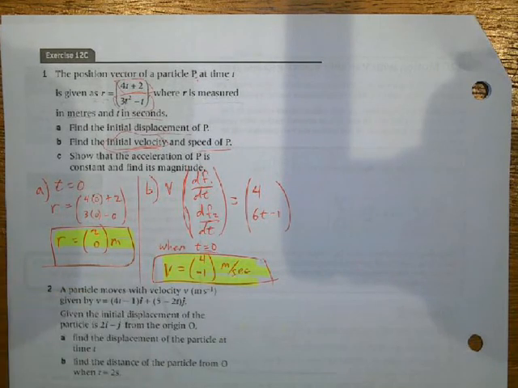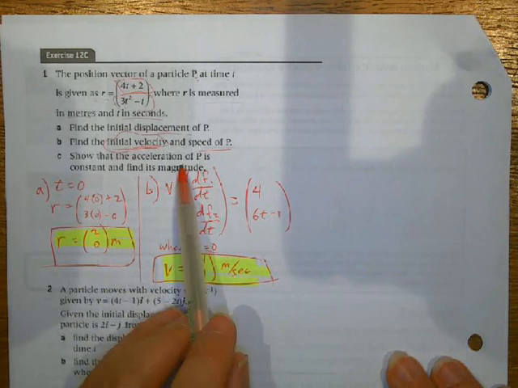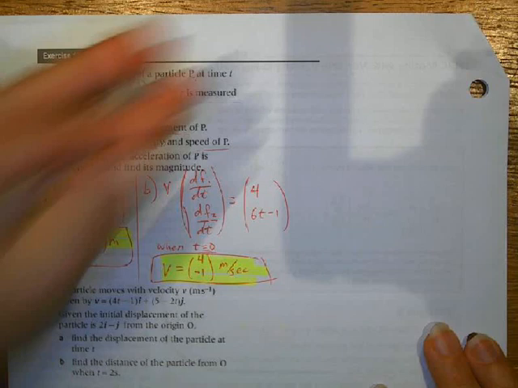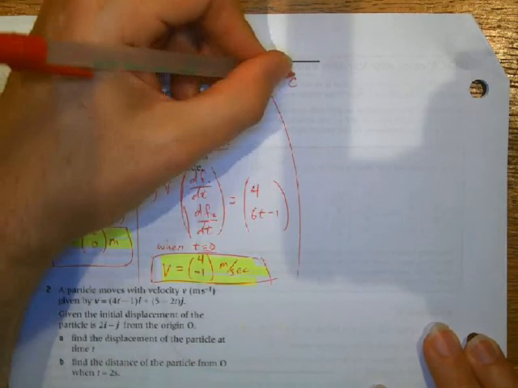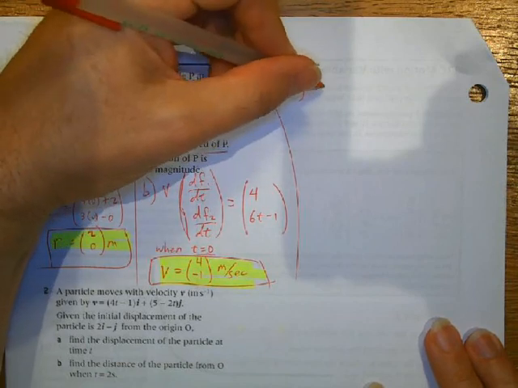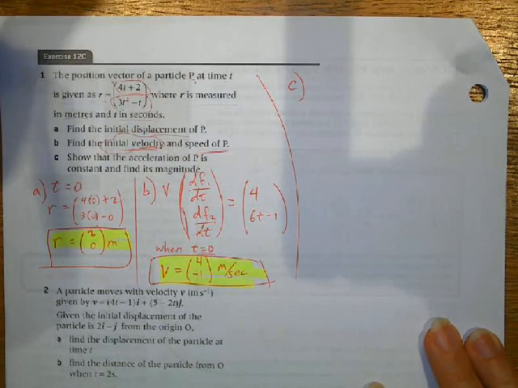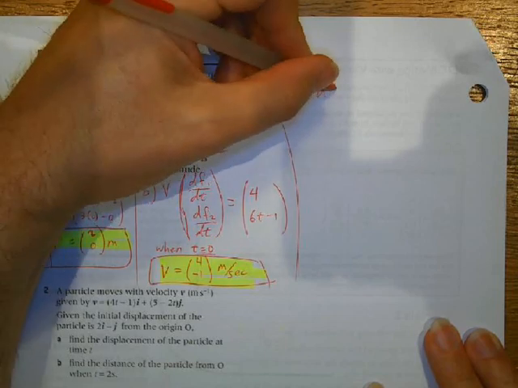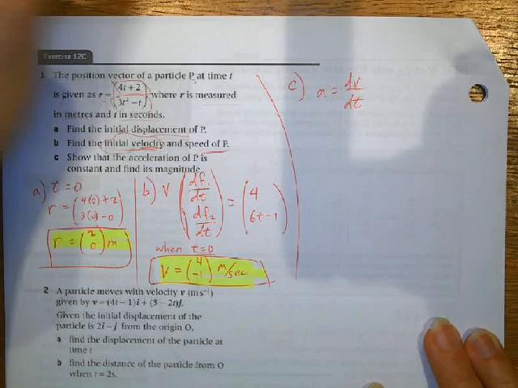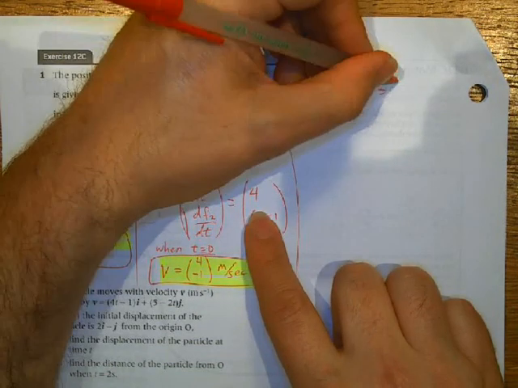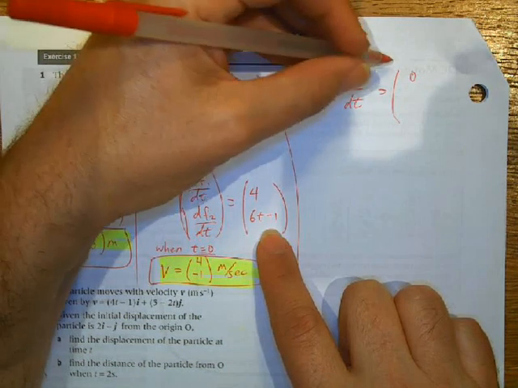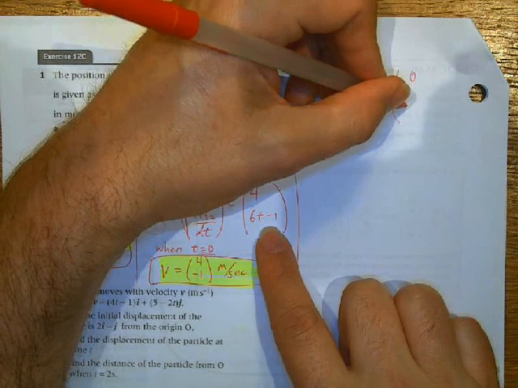And question C, show that the acceleration of p is constant and find its magnitude. So showing that it's constant, we're going to take the derivative again. dv/dt. So the derivative of 4 is going to be 0, and the derivative of 6t minus 1 is going to be 6.